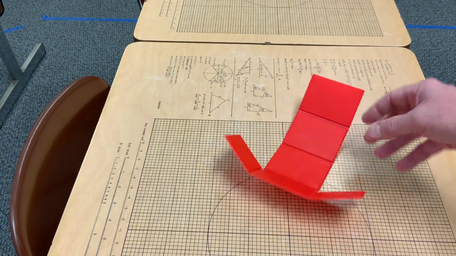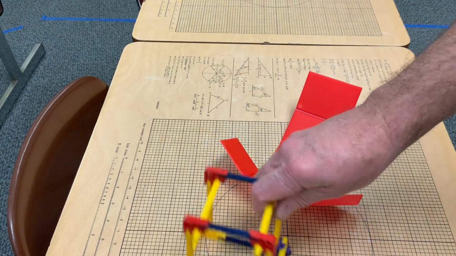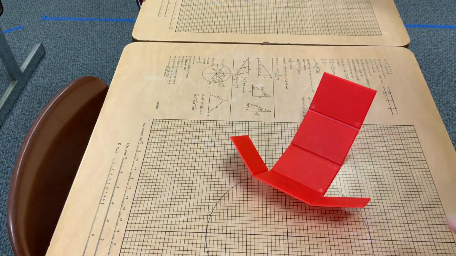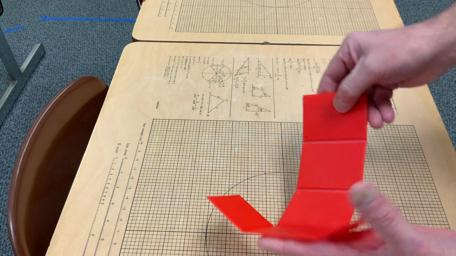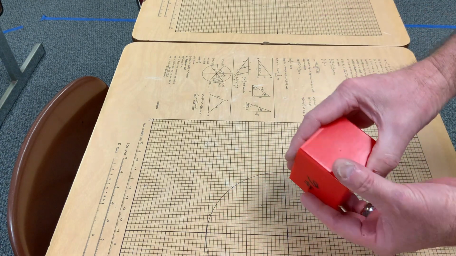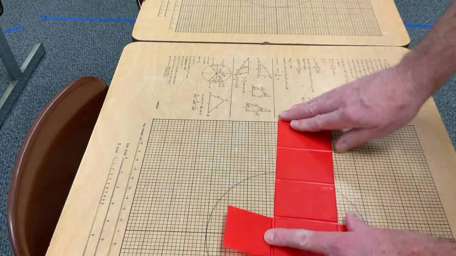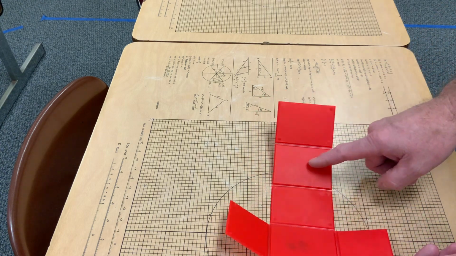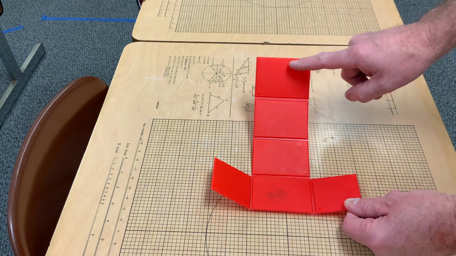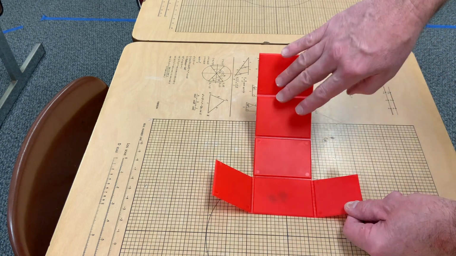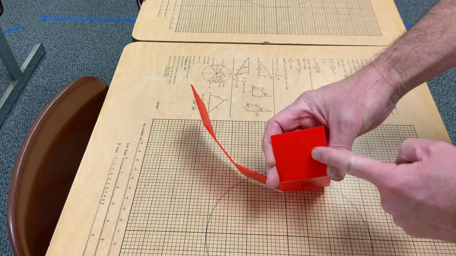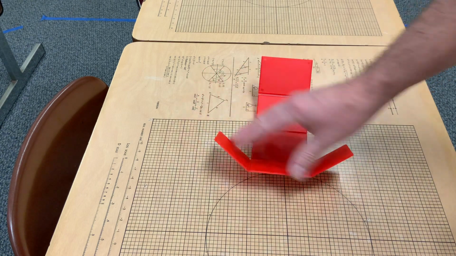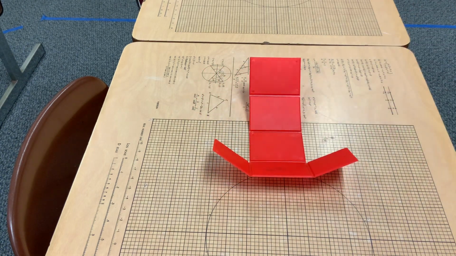Station 6. And we've got another net. This net is actually a net for a rectangular prism. All right, like a cube, the rectangular prism has 1, 2, 3, 4, 5, 6 sides. 1, 2, 3, 4 of them are the rectangles, and then usually on the edge you have a square or another rectangle. Okay?